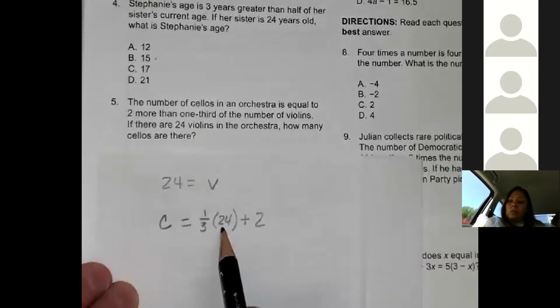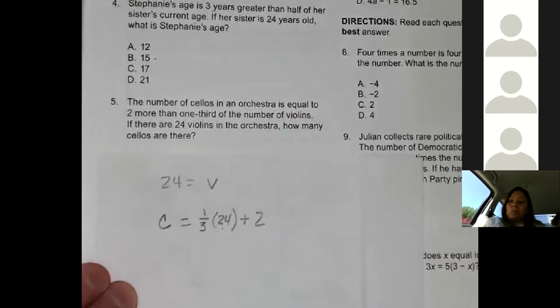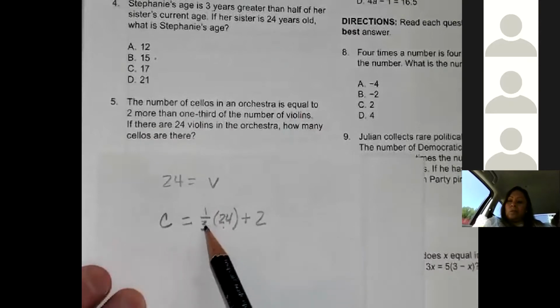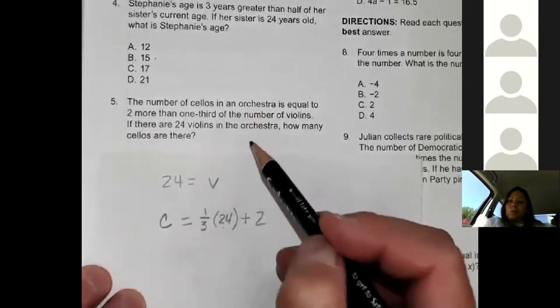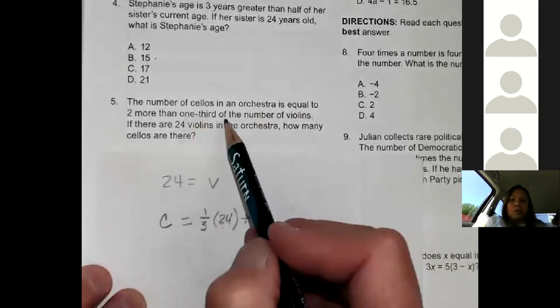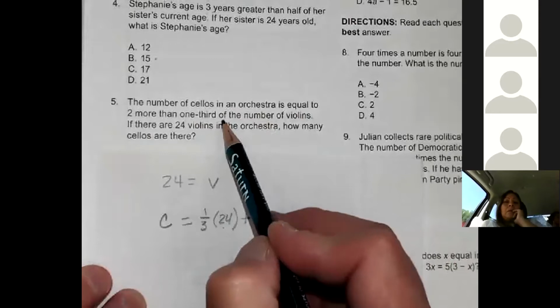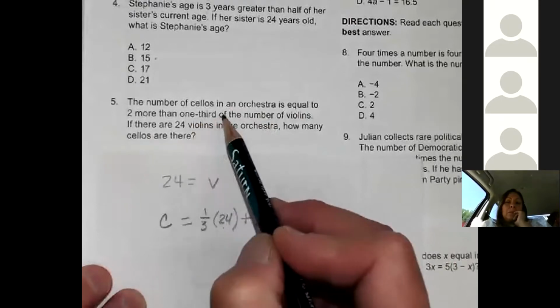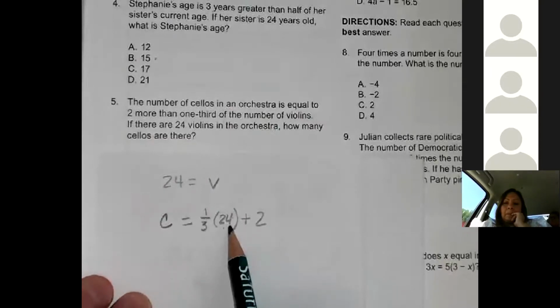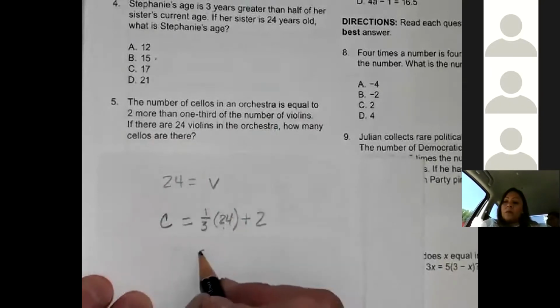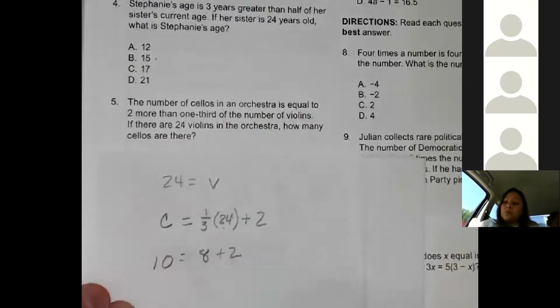There's violins, might as well put the number right into it. When you have a fraction and multiply, a lot of times the question will have the word of. 1/3 of the number of violins. If it says fraction and of, it means multiply. 1/3 times 24 is 8. Plus 2 is 10 cellos.